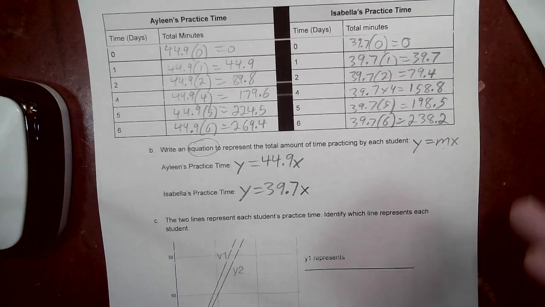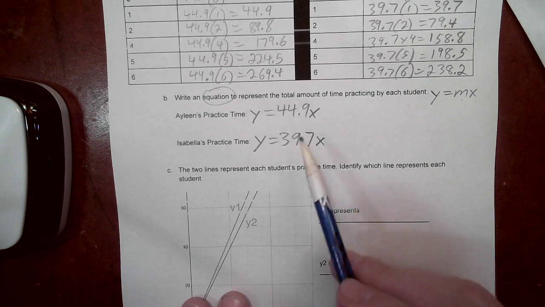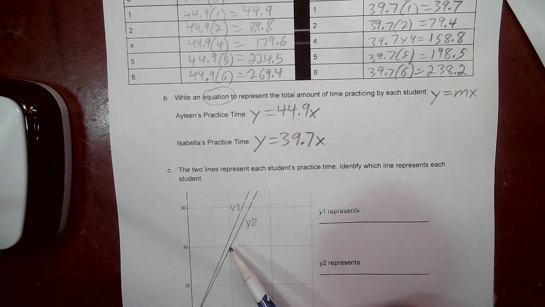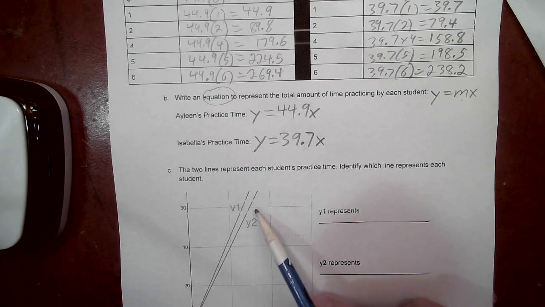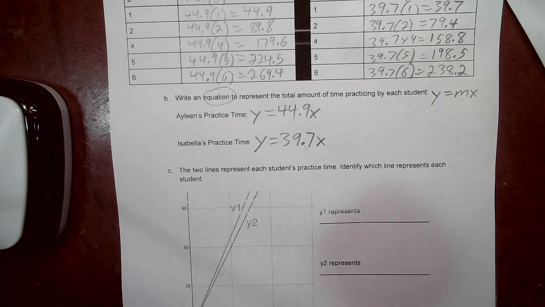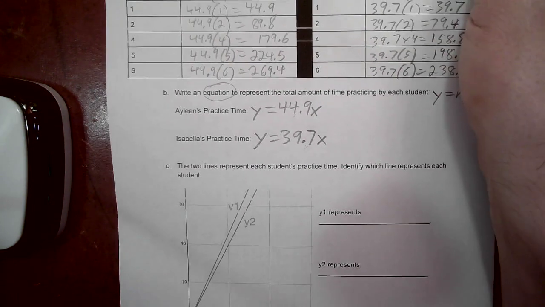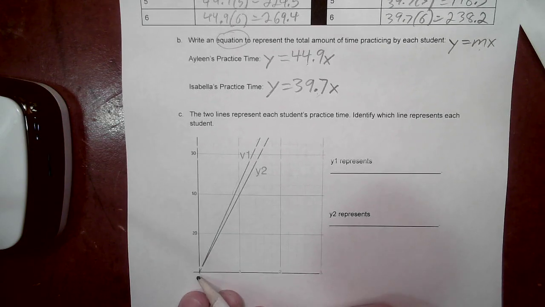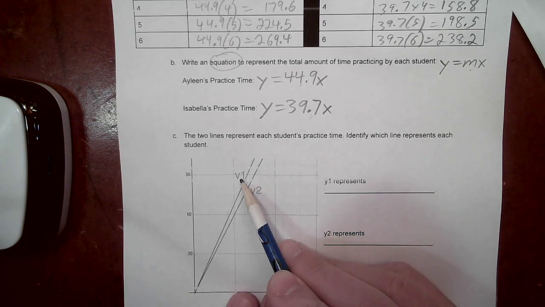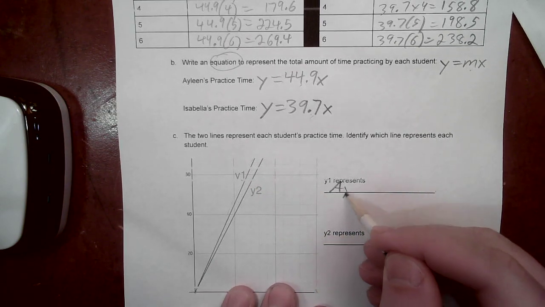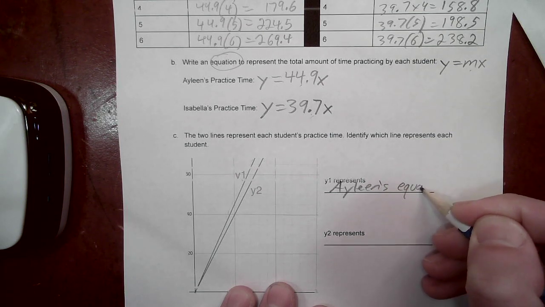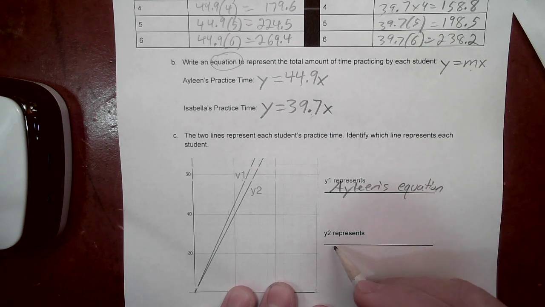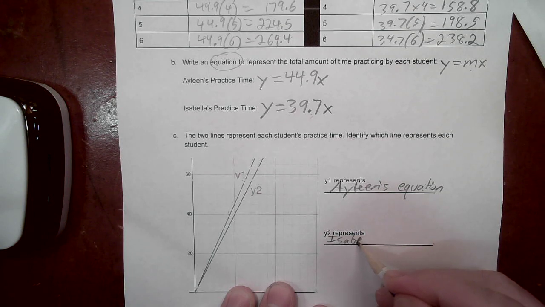All right, so now we have to compare these, right? The higher rate of change is typically going to be higher up on the graph. The lower rate of change will be lower, right? Since they have the same y-intercept at 0, we can conclude that y1 is Eileen's equation. We can also conclude that line 2 is Isabella's equation.